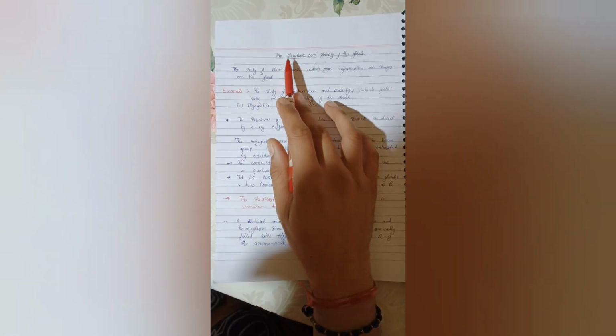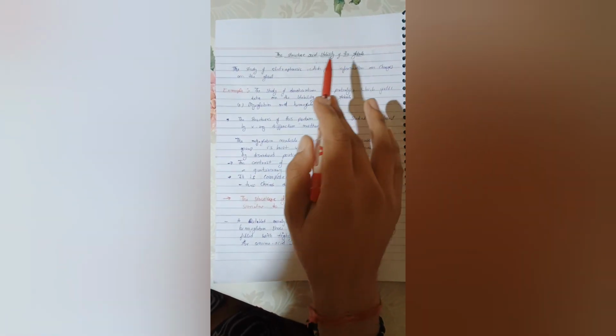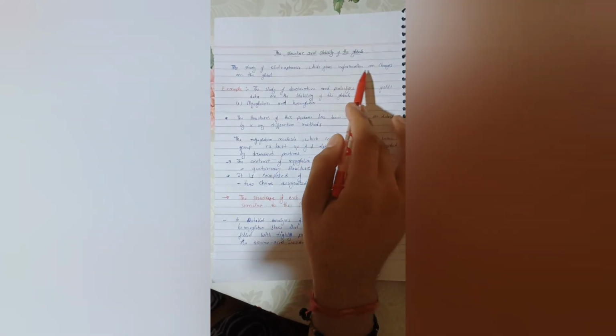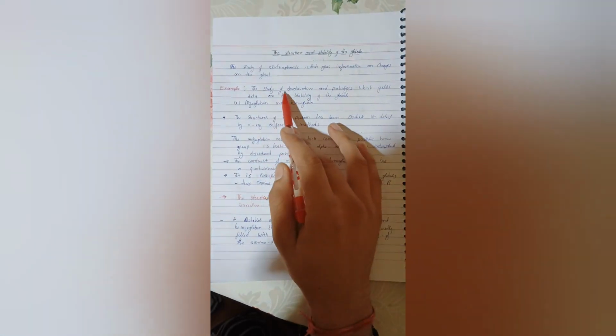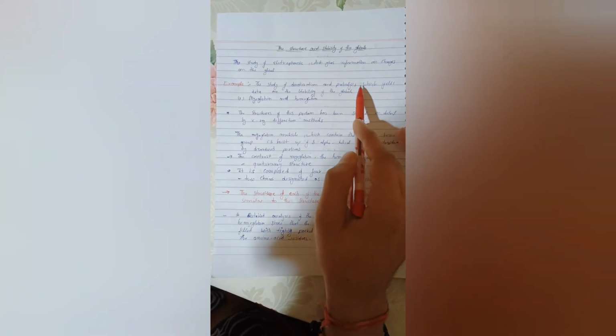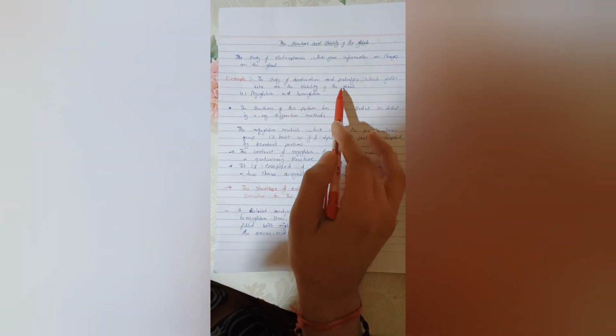My second topic is the structure and stability of the globules. The study of electrophoresis gives information on charges on the globule. For example, the study of denaturation and proteolysis yields data on the stability of the globule.